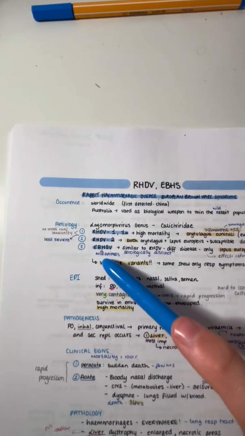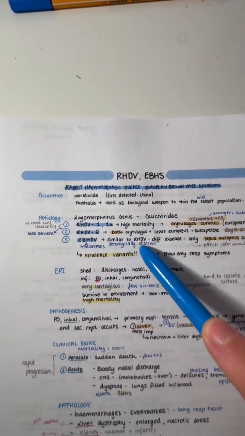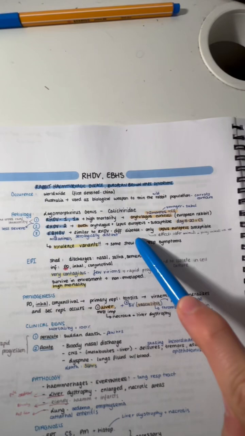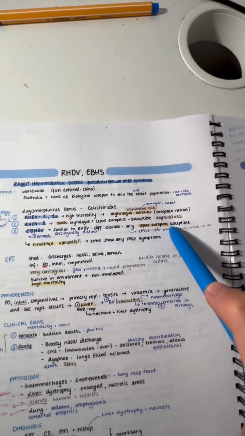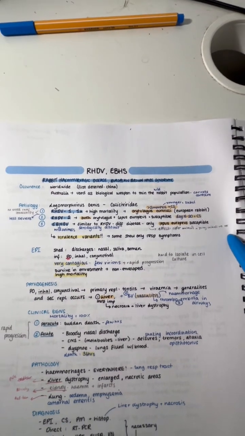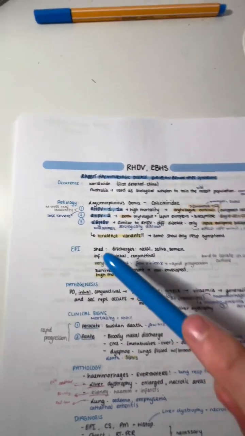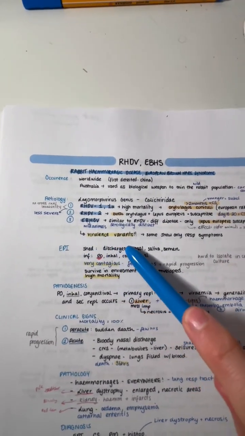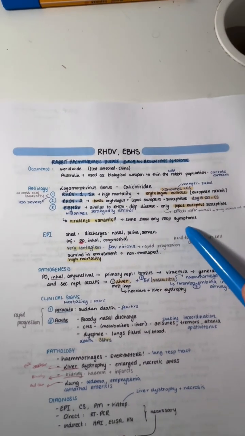European brown hare syndrome is similar to rabbit hemorrhagic disease virus, but it's a different disease and it only affects European brown hares. It affects older animals and young animals are okay. The rabbit hemorrhagic disease virus has different virulence variants. Only some show respiratory symptoms.